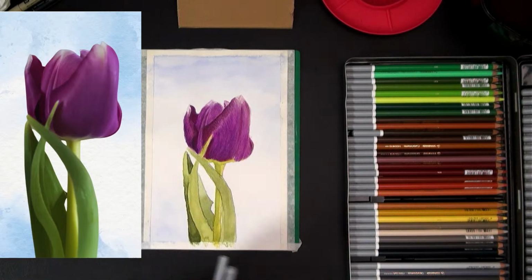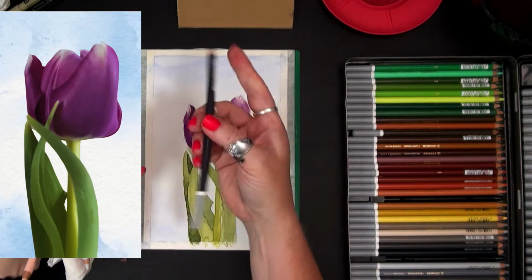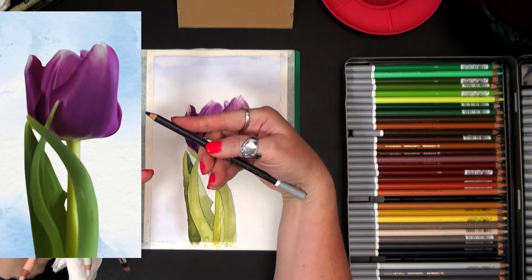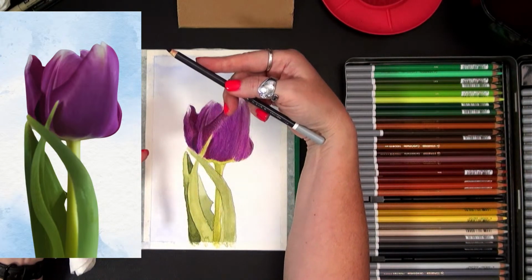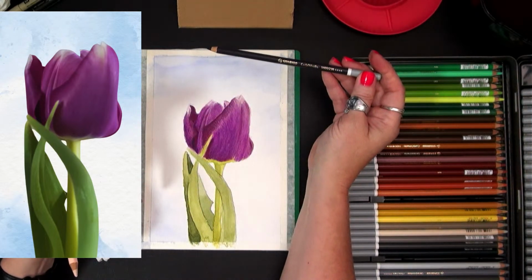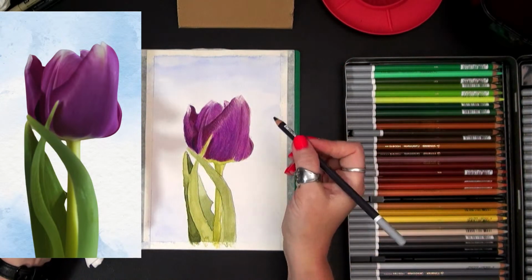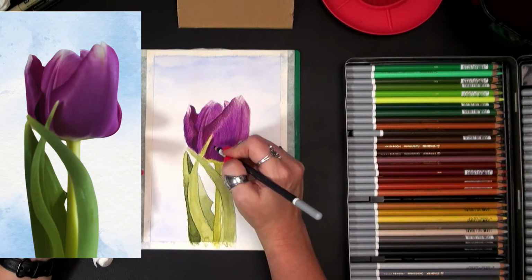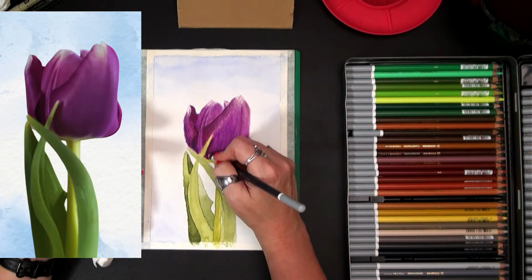I'm going to use a little bit of the 770. It's so hard to read the numbers on that. I think that is 770. Just because I want to really darken up the inner part where that shadow comes down. A little bit more.